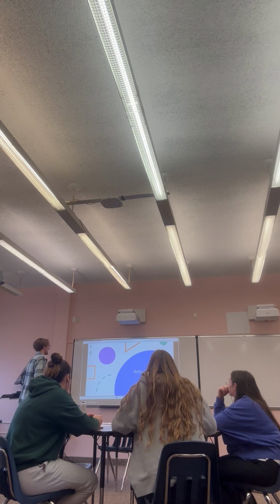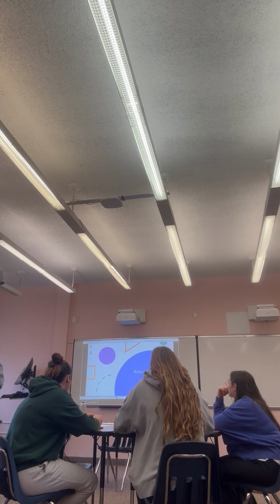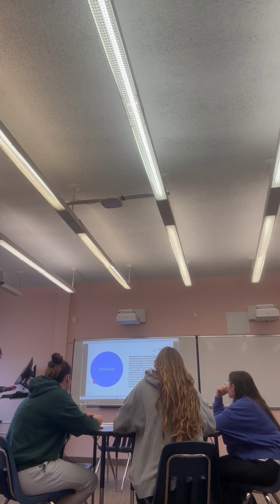Good, awesome. Today we're going to be learning about ratios and proportional relationships. So here are our standards that we're going to be covering today. It's going to be 7RP2.